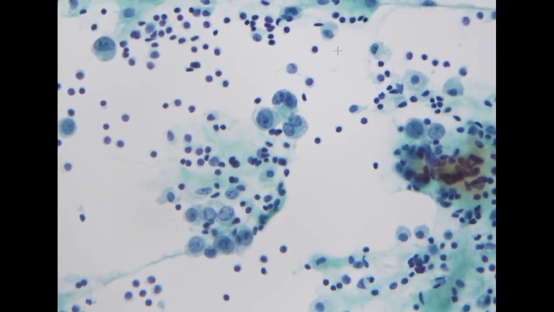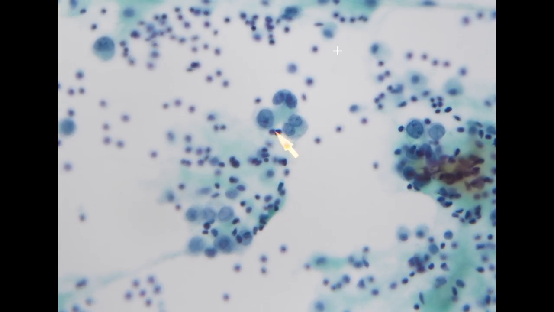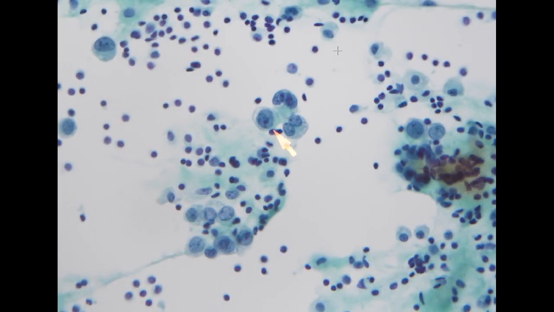So we only see very scant atypical cells with vesicular chromatin and nucleoli, arranged in a loosely cohesive cluster. So not a lot of tumor cells.